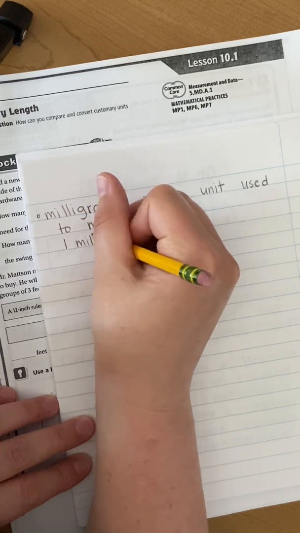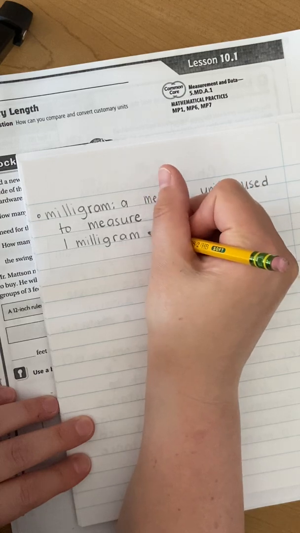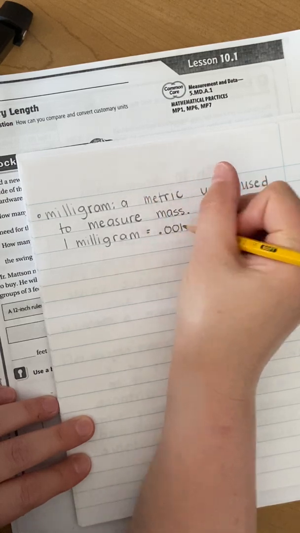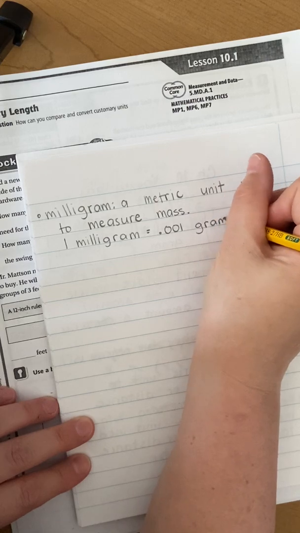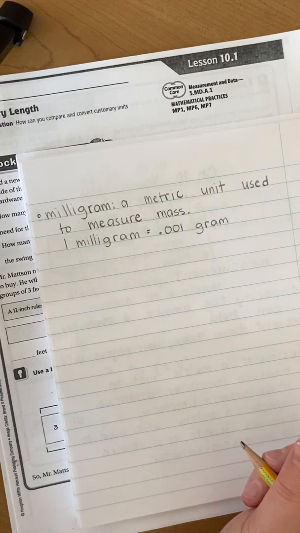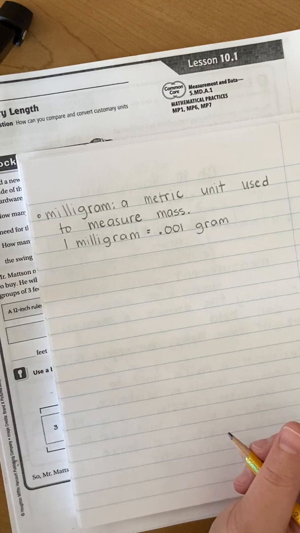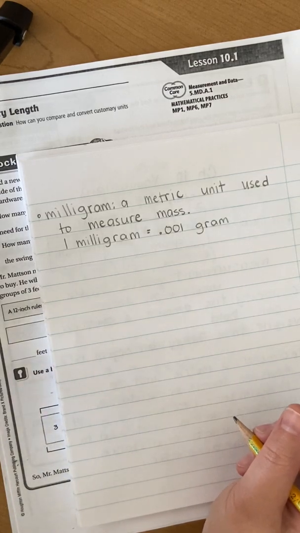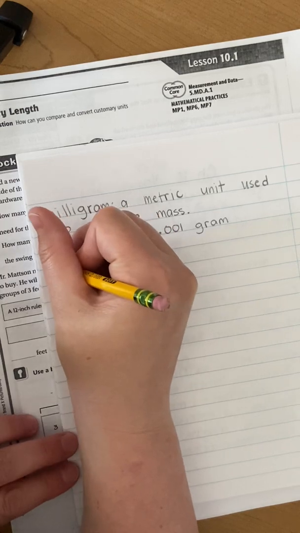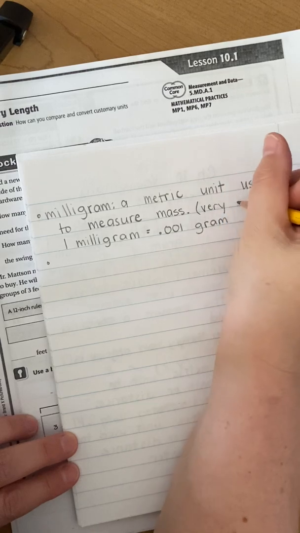And this one, 1 milligram is 1,000th of a gram. Okay, so very, very small. A paper clip is a gram. I know that you've talked about that over the years throughout math, but a lot of teachers use paper clips. A paper clip weighs a gram, okay? So a milligram is even less weight than a paper clip. In parentheses, very small, okay?